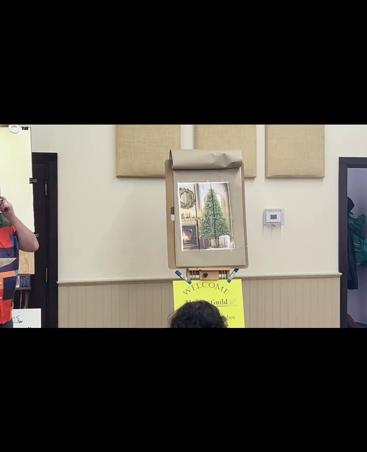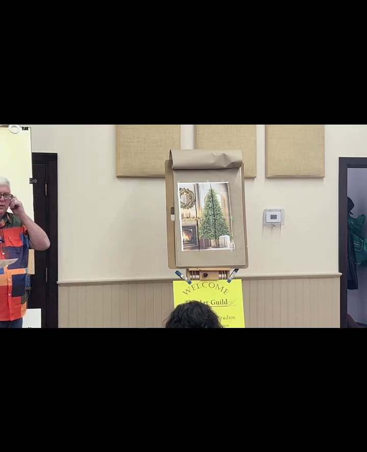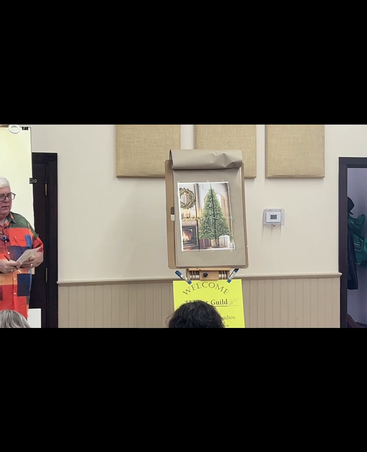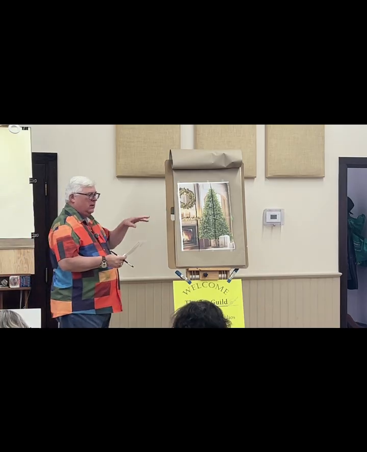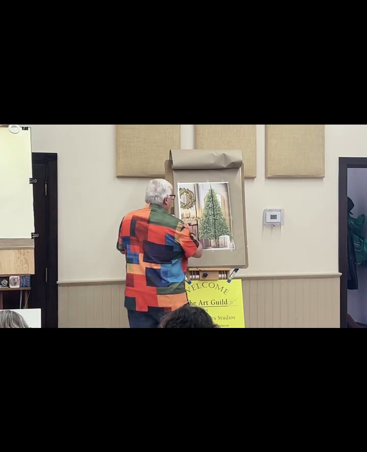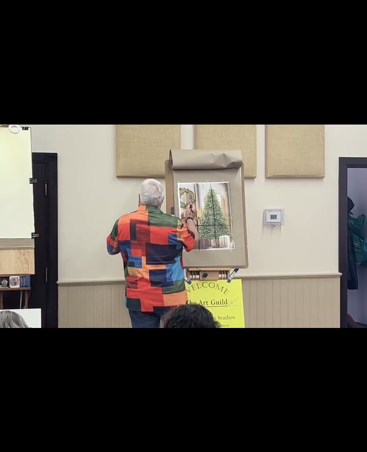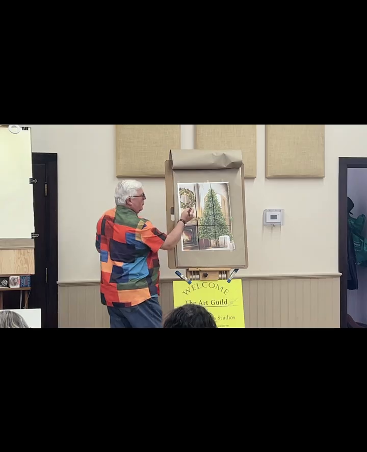Now the other ones, I've just chosen convenient spots that I thought would fit, and I did a little bit of measurement there just to make it feel like that's where it should be. So I chose the top of the insert in the fireplace, and then I chose the bottom of the wreath here.